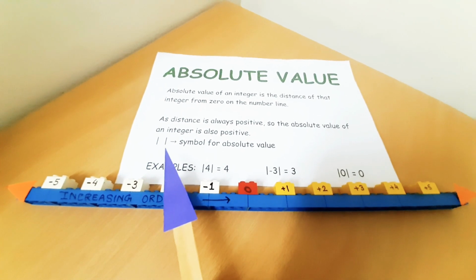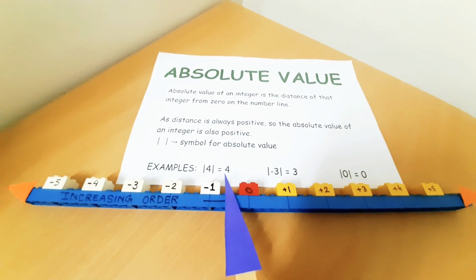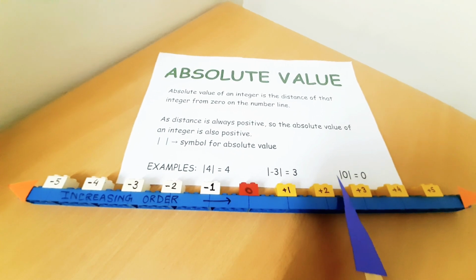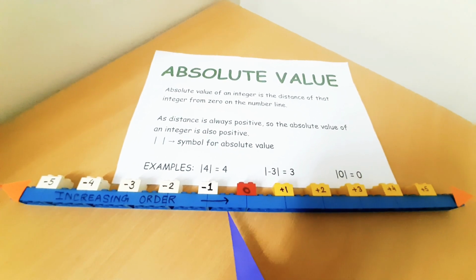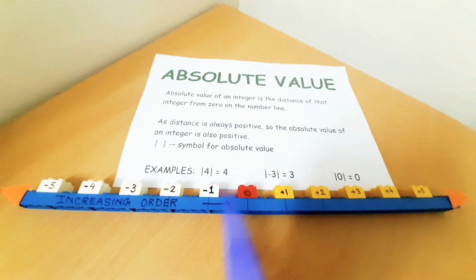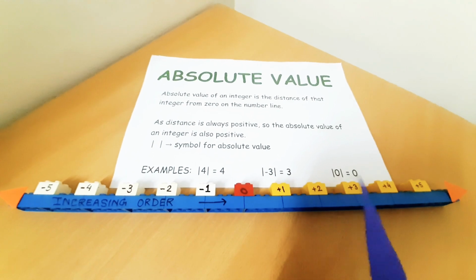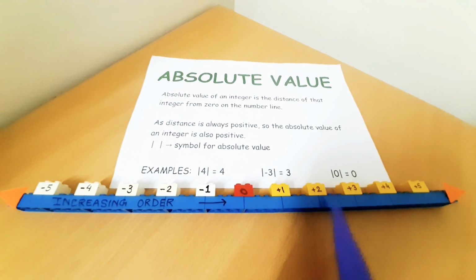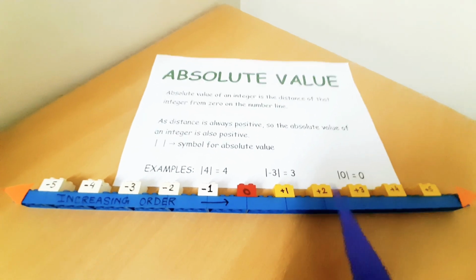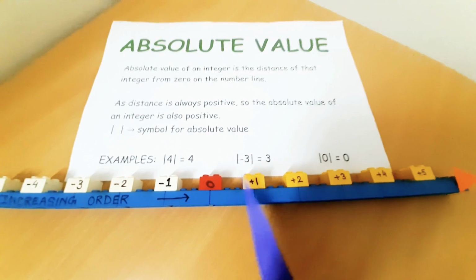Now this is the symbol for absolute value. So when we apply it on 4, we get the answer 4. When we apply it on minus 3, we get the answer 3. When we apply it on 0, we get the answer 0. So that was the concept of absolute value with the presentation of the numbers on the number line. Whenever we talk about the absolute value of 4, we are looking at the distance of 4 from 0 on the number line, which is 4 units.